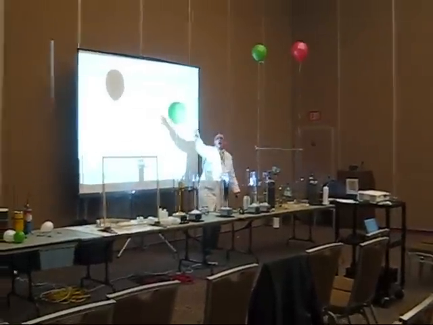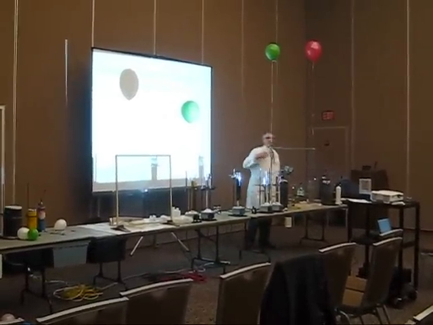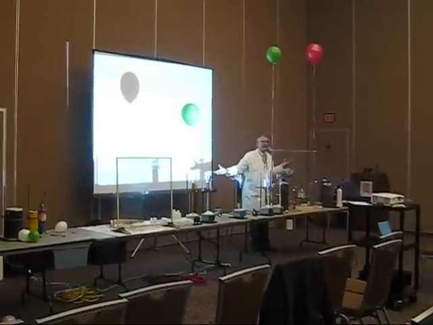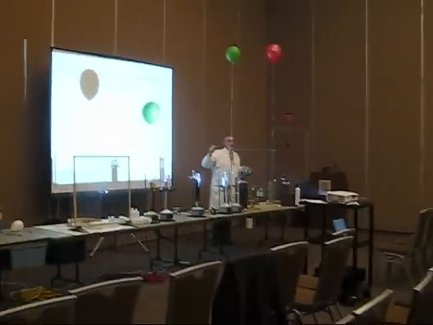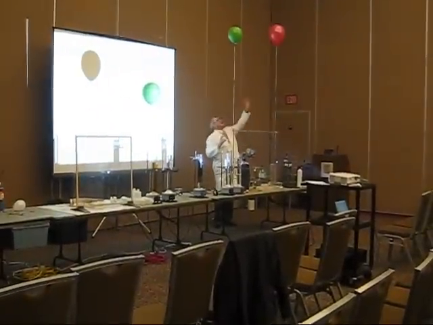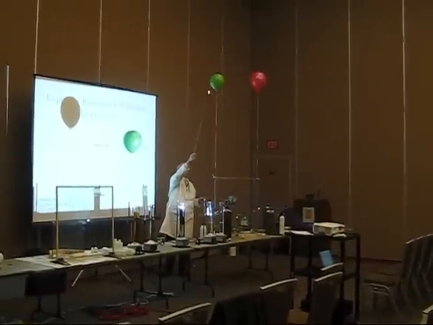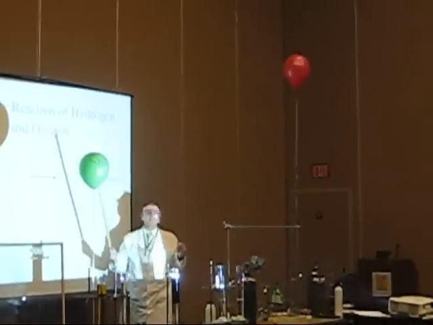The green ones just have hydrogen. That's like the Hindenburg blimp. It just burns. A lot of people got out of that and survived the Hindenburg burning, because it was just pure hydrogen. But when you mix oxygen in, that's when it gets serious. See, that was loud, but it wasn't that loud.